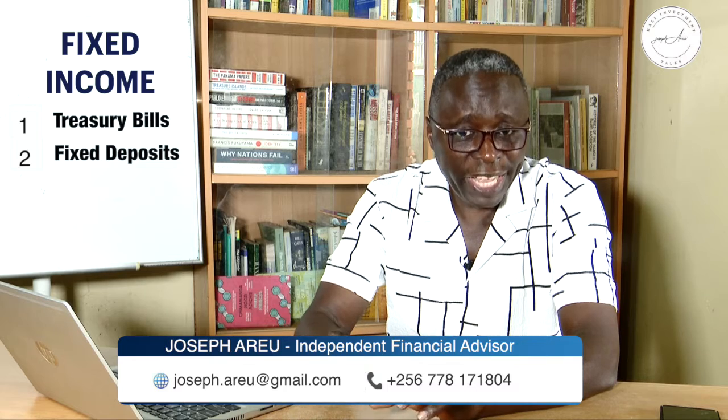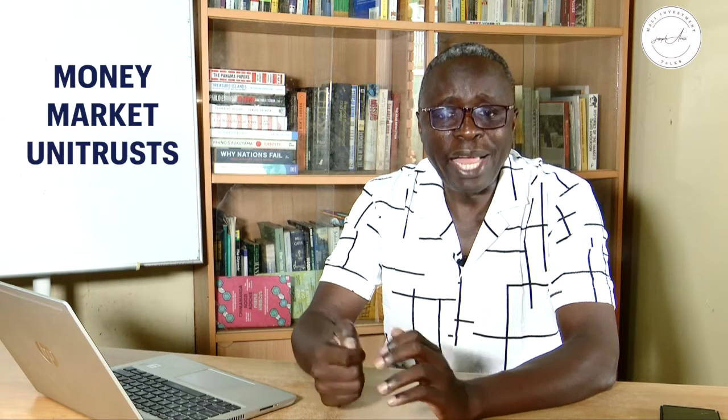Depending on your country of abode or the market you are in, you could also have what we call corporate paper. But in Uganda, most of East Africa, where I am based, it's mostly treasury bills and fixed deposits. Secondly, besides fixed income, you can also invest your money for the short term in money market unit trusts.